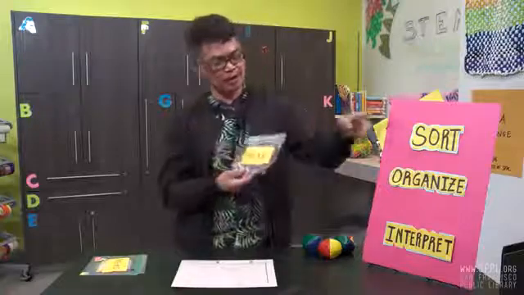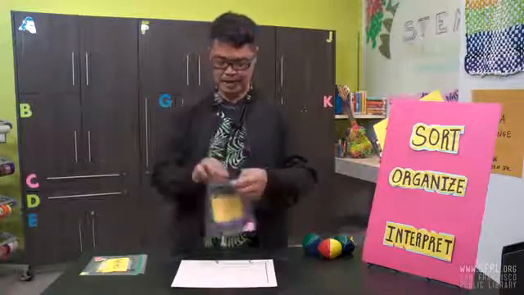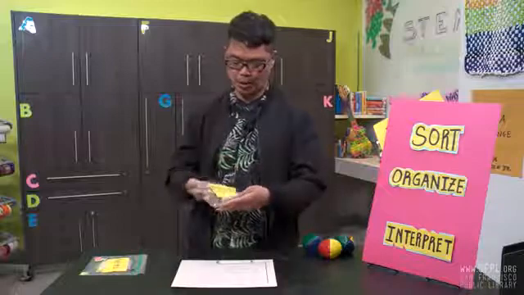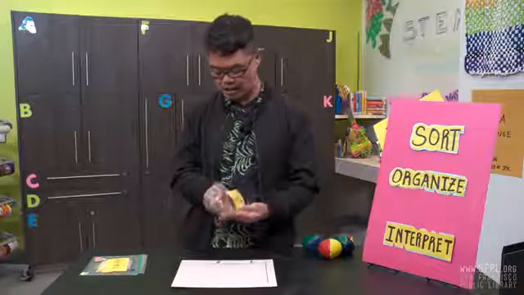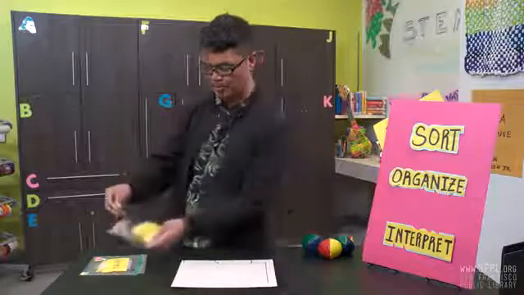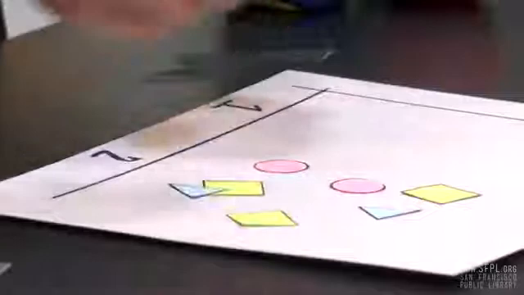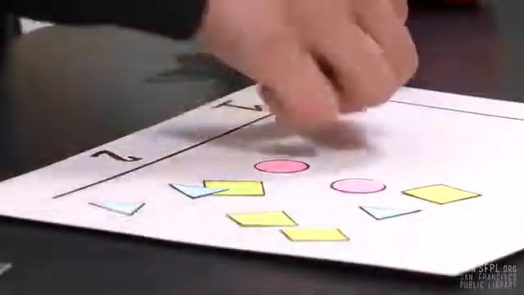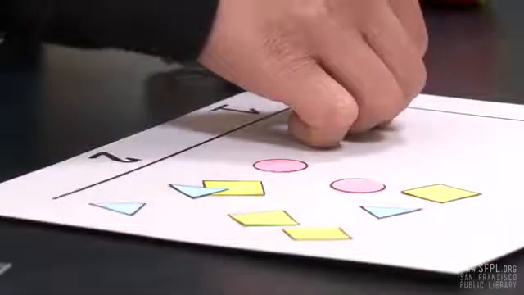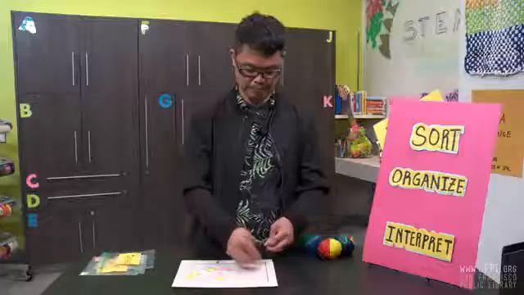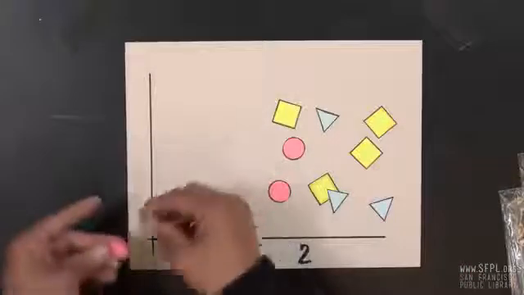So now we're going to follow these steps. Step 1, we need to organize our data in a form of shapes. So I'm going to do this really quick. I'm going to start organizing them by circle in a straight line.